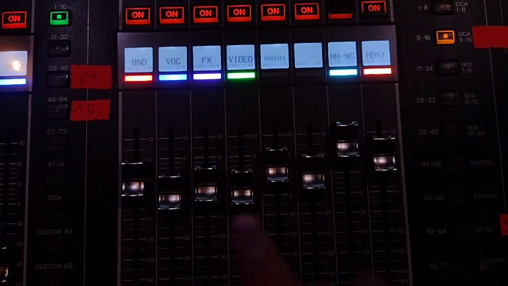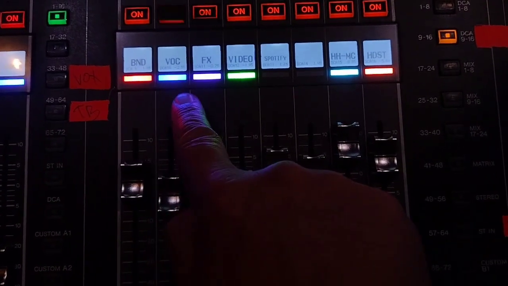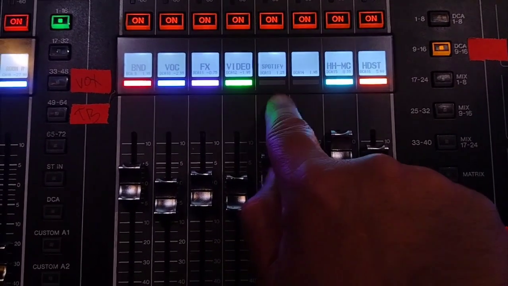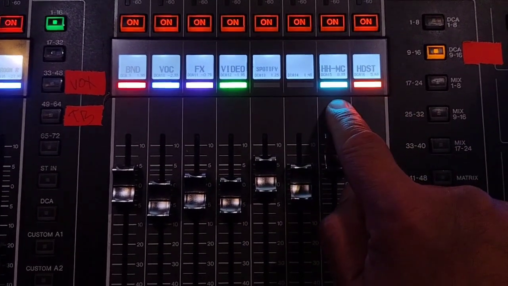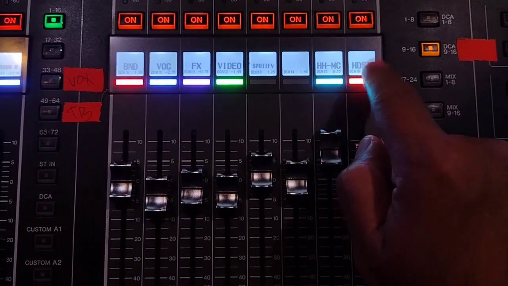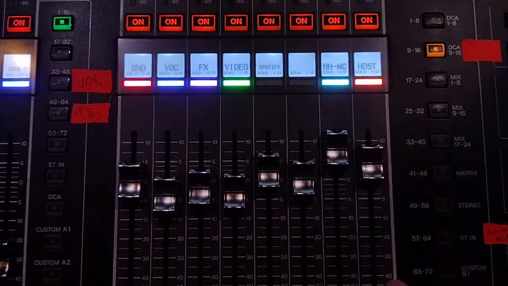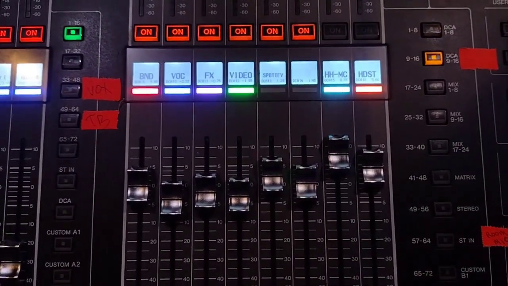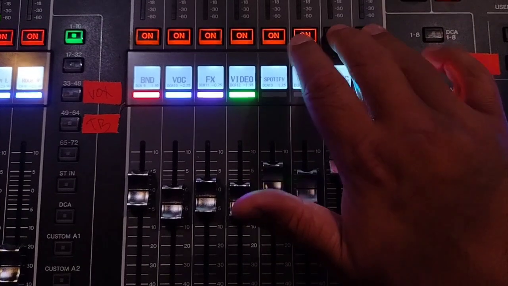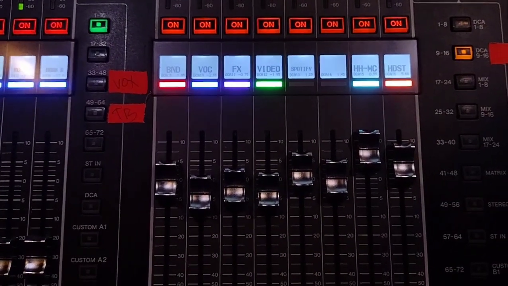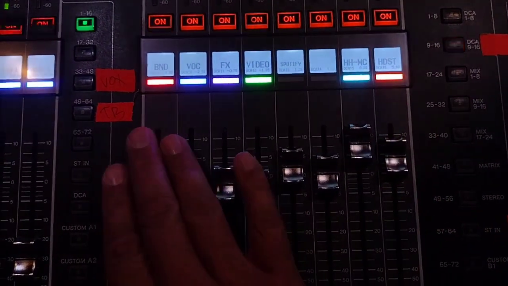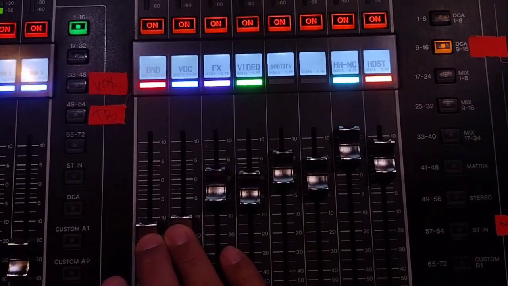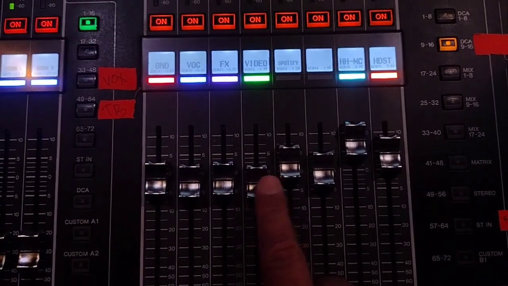Now you can see the band, all vocals, all effects, all video. Spotify is about to be removed. All of the handheld mics and the headset, which would be whoever's speaking at the time. So when service is going on with just music, those are muted. When they come back up, these go on. And that way, when the main speaker is speaking, the band and vocalist can come down a little bit. And that works absolutely everything. And the video can be controlled here.